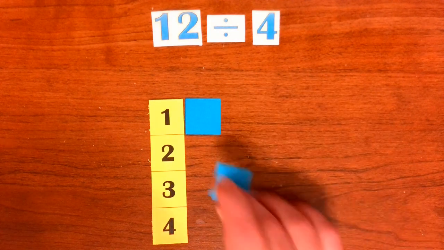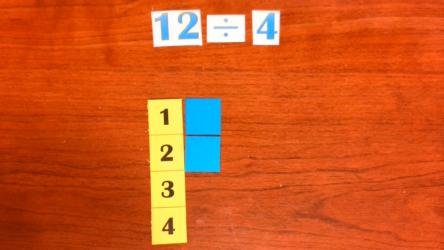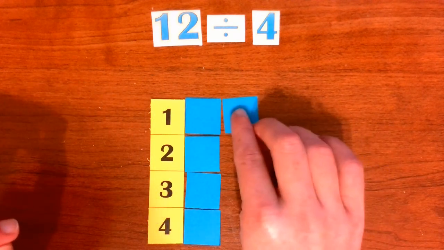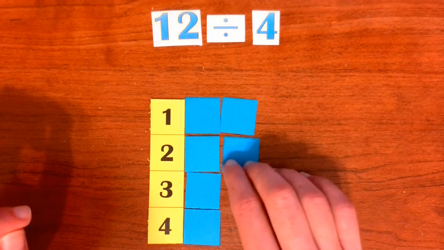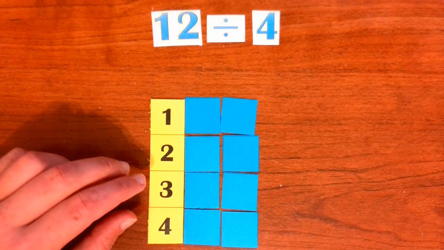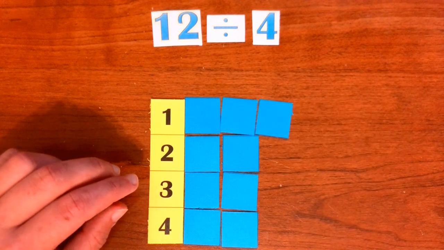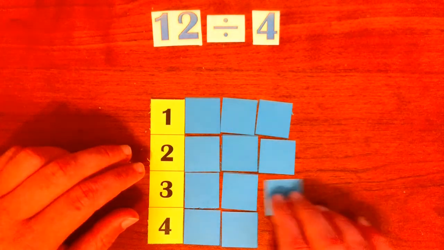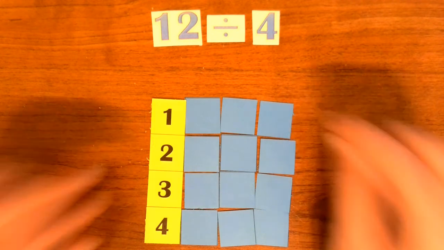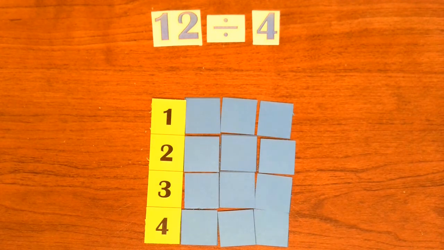1 piece, 2 pieces, 3 pieces, 4 pieces, 5 pieces, 6 pieces, 7 pieces, 8 pieces, 9 pieces, 10 pieces, 11 pieces, 12 pieces. I would like to note that each row has the same number of pieces as the other rows. How many columns do we have?